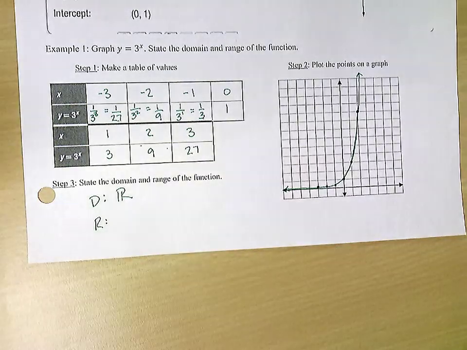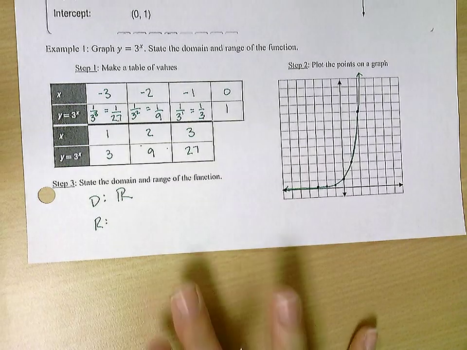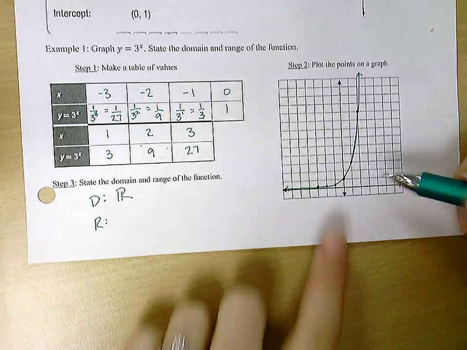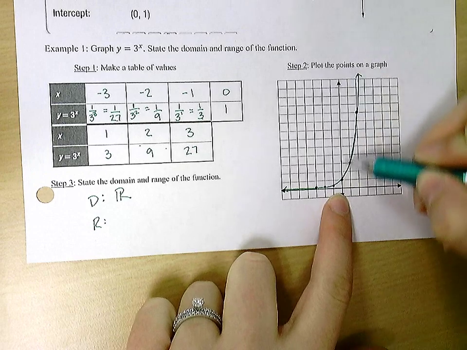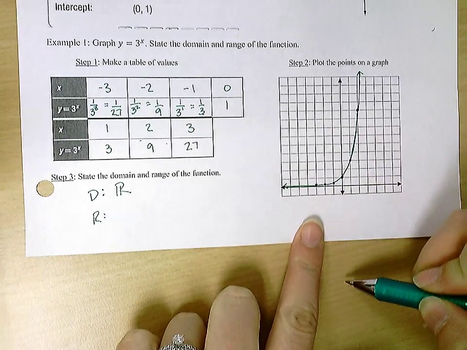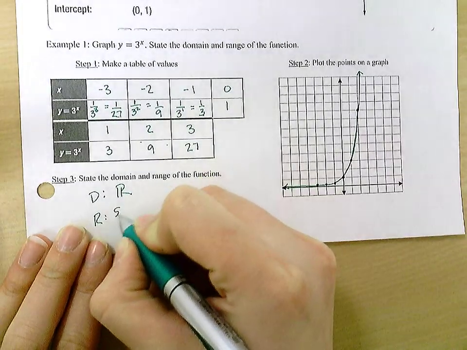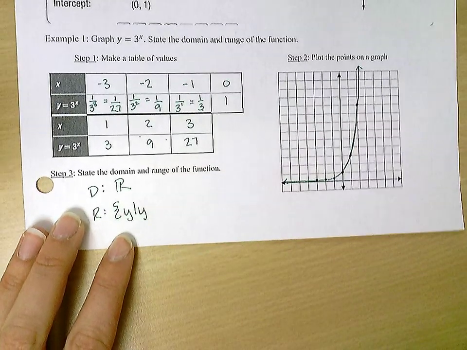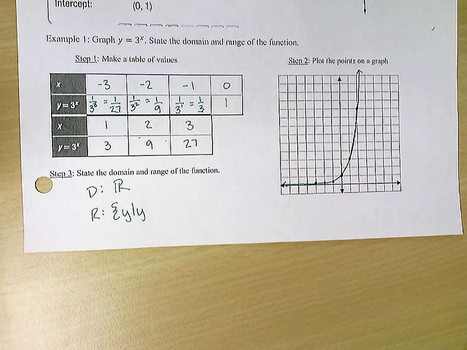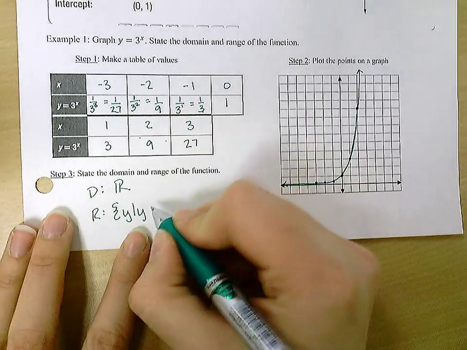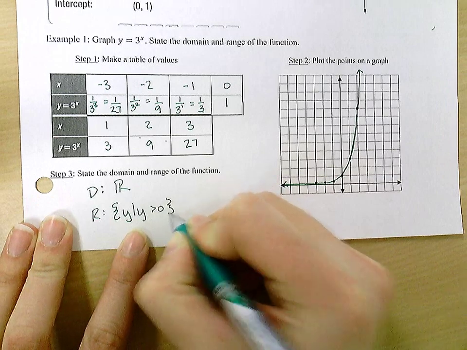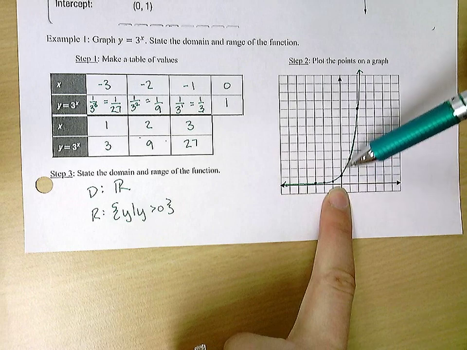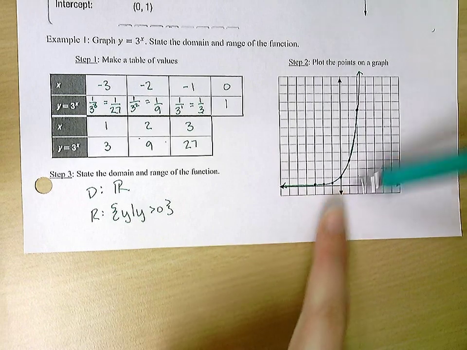Then our range. Our range is our y values. So what kind of y values do we get? Well, y values is along this axis, but they don't go below the x-axis. So that means we'd have y such that y has to be greater than 0. You'll notice all my y values are above that x-axis. That means they are greater than 0.